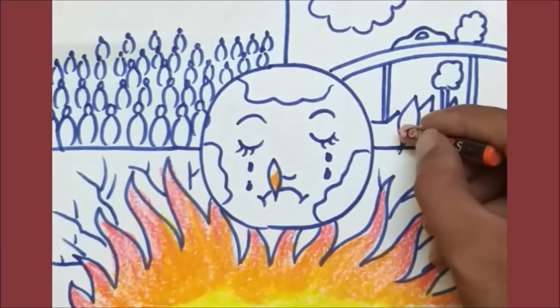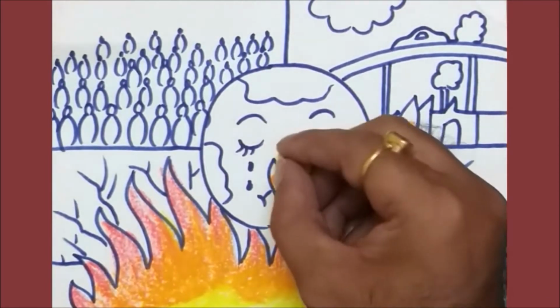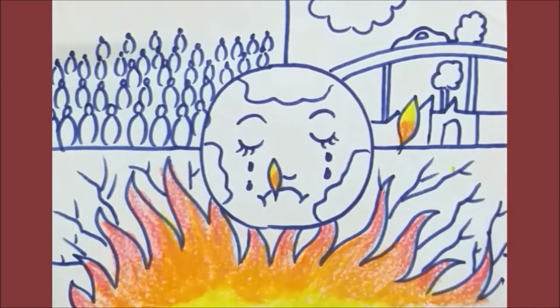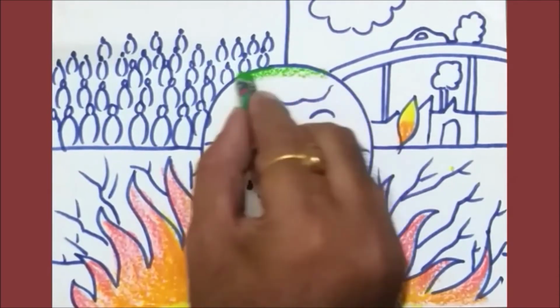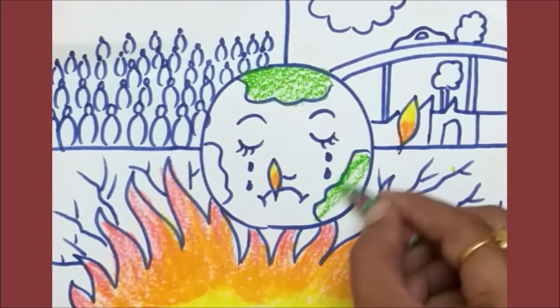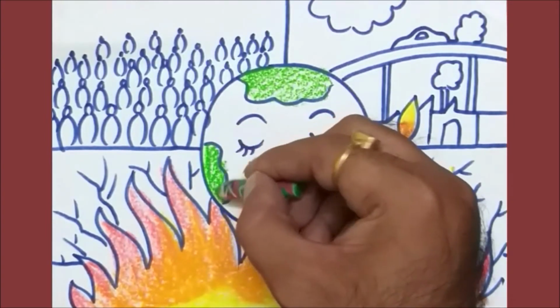Few flames going towards the earth, with the flames colored upside by orange and yellow. Now I'm going to take a light green color on the part of the green earth, and for the rest I am going to take a sky blue color.